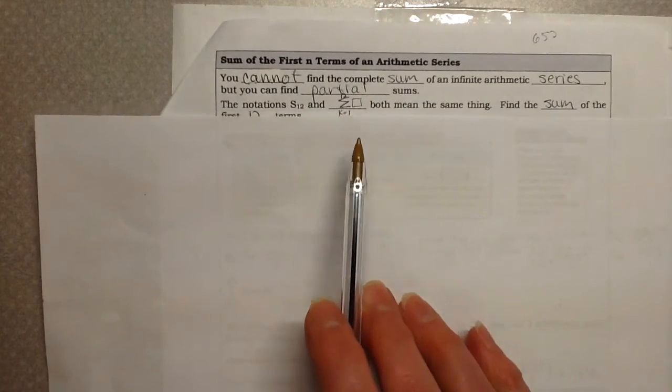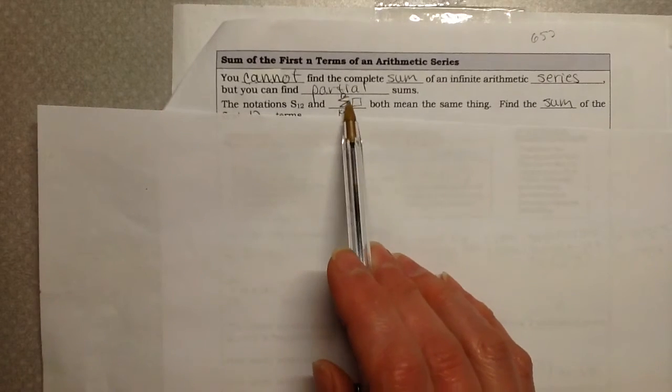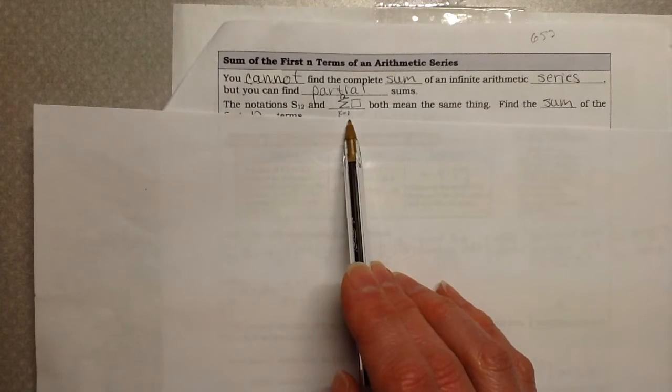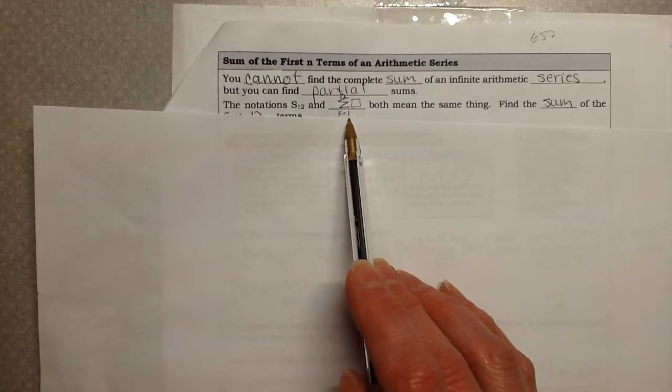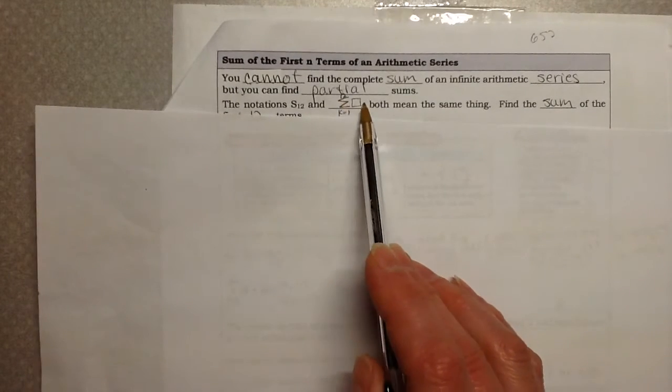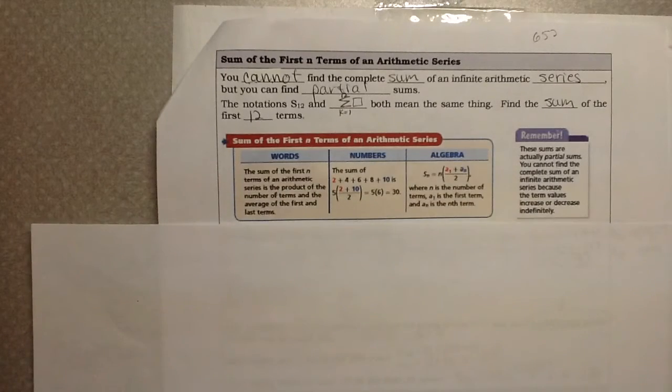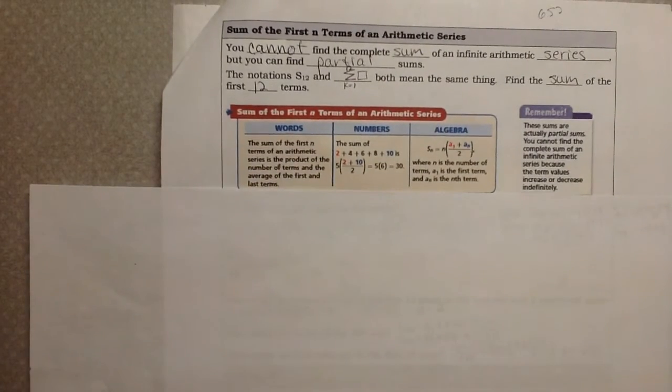This as well as this is the summation, and we start with k equals 1. You can start with k equals whatever you want, but if we start with k equals 1 and we go to 12 and we put the rule right here, these two things mean the same thing. They mean that we want to find the sum of the first 12 terms. Okay, so this is how you find the sum of the first 12 terms. And if you think about it, it really does make sense.